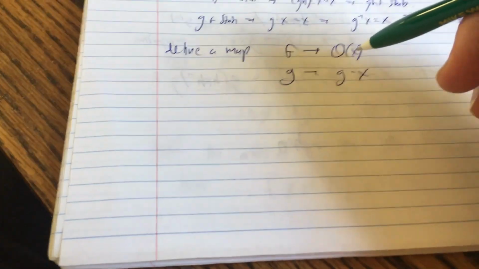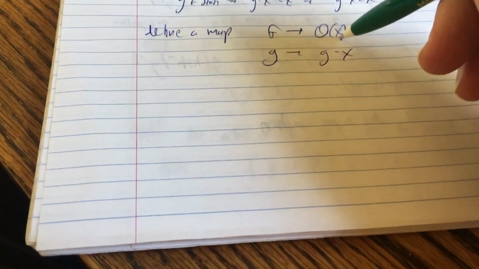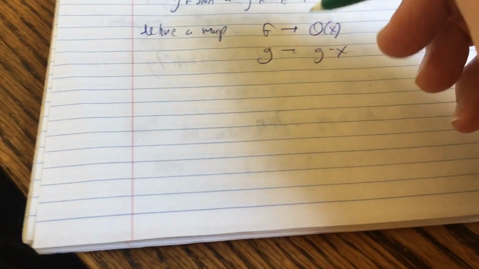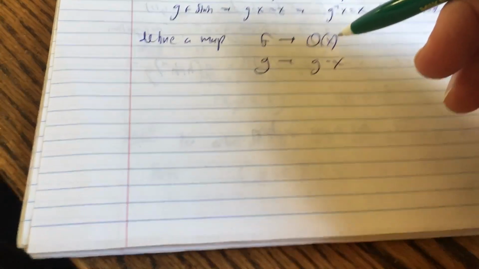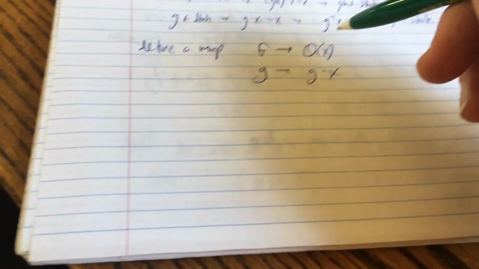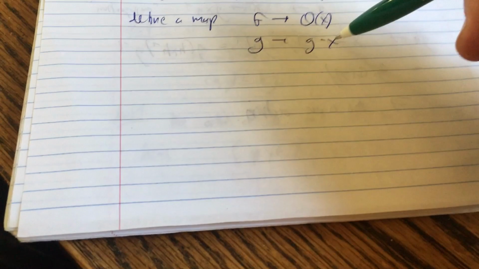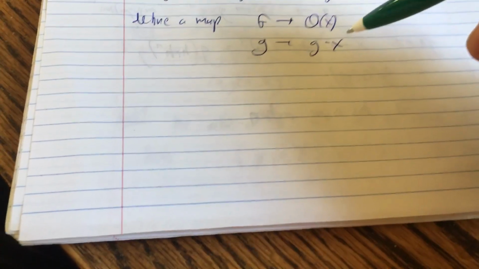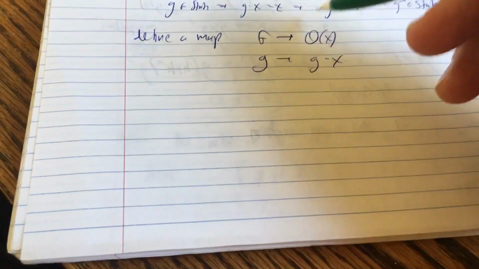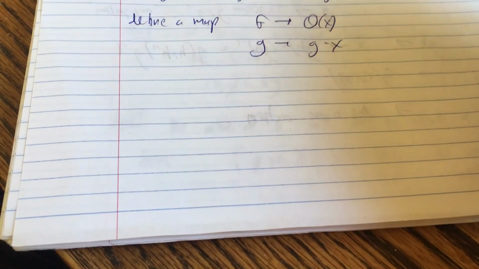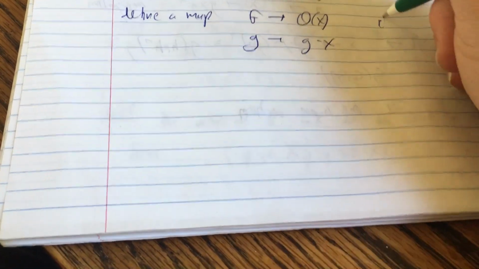Right? So there's always a map. Once I fix an element little x in big X, there's always a map from G onto the orbit, because I can take an element of G and just multiply it by that little x, and by definition that gets me into the orbit. And in fact, the orbit is all the things of the form g times x. So this is clearly onto.